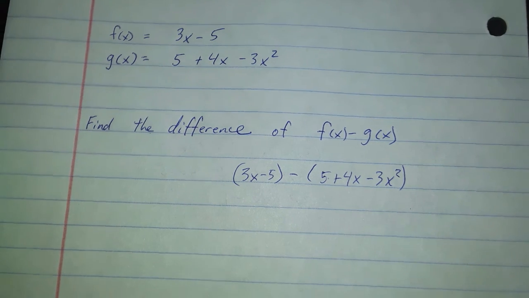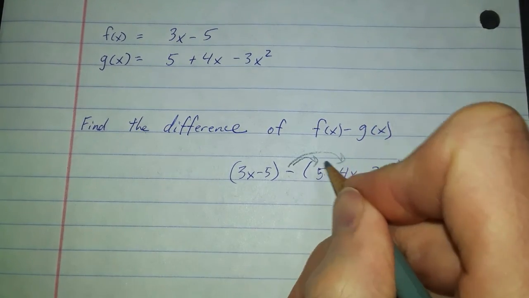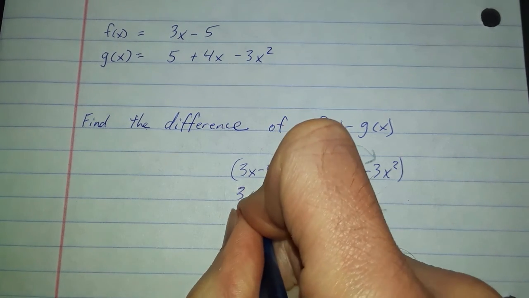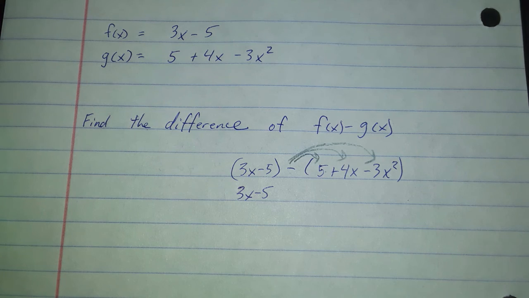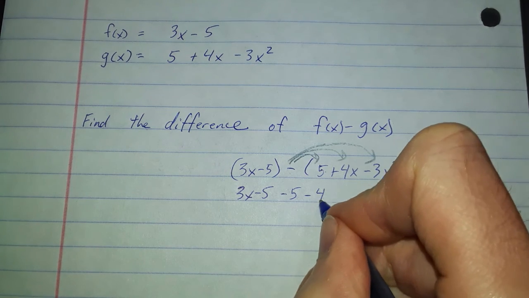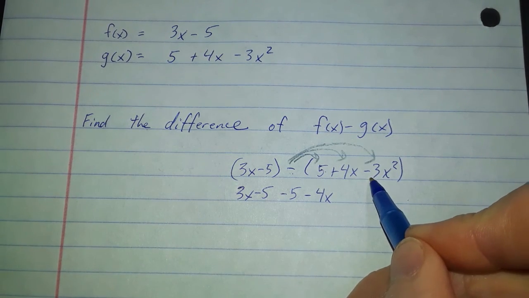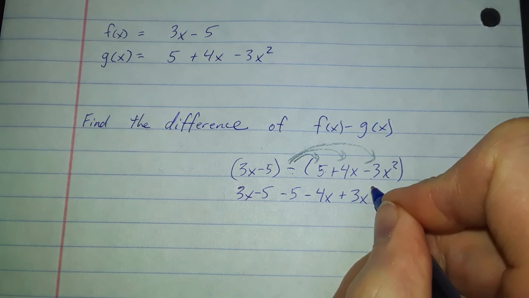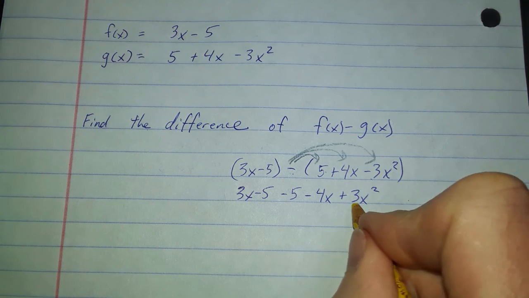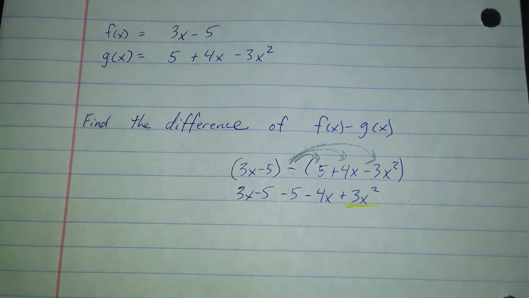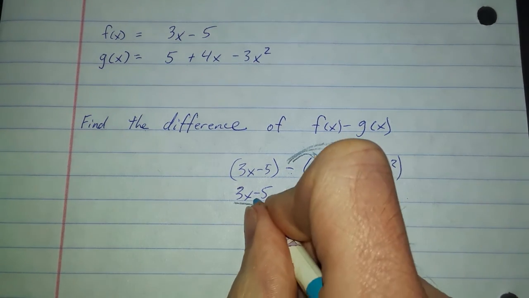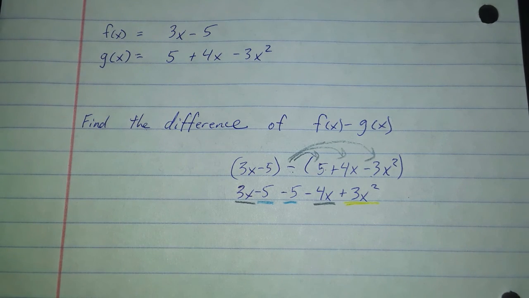So the next thing we want to do is distribute this negative to each of these three terms in g of x. So we're going to have 3x minus 5 here. There's nothing to simplify there. And negative 1 times 5 is negative 5. Negative 1 times 4x is negative 4x. And negative 1 times negative 3x squared is positive 3x squared. So now let's go through. We have an x squared term here. We have an x term and an x term. And then we have a constant and a constant.